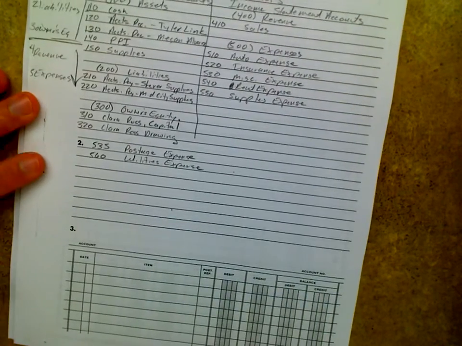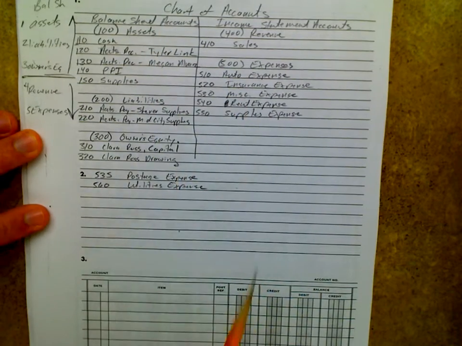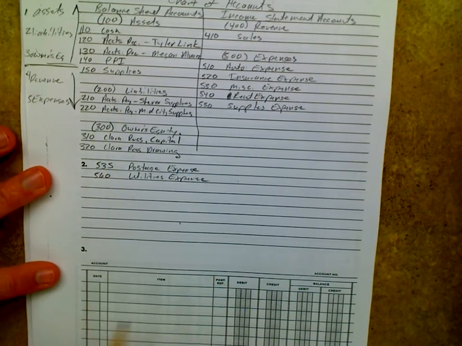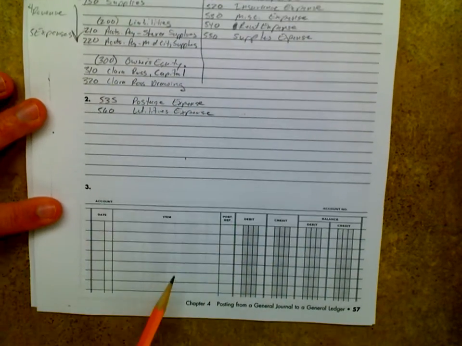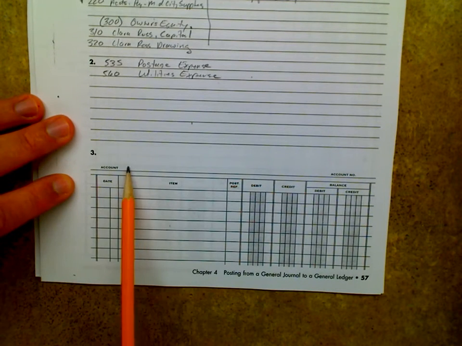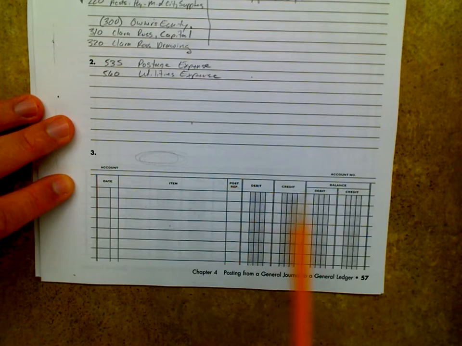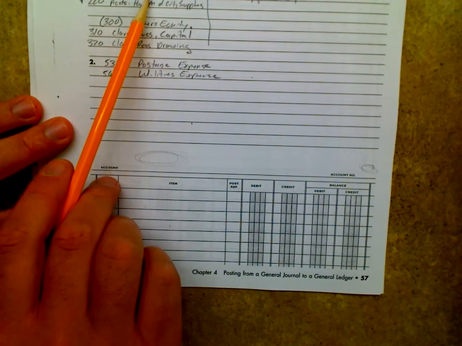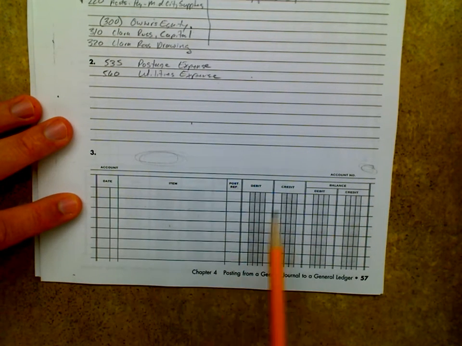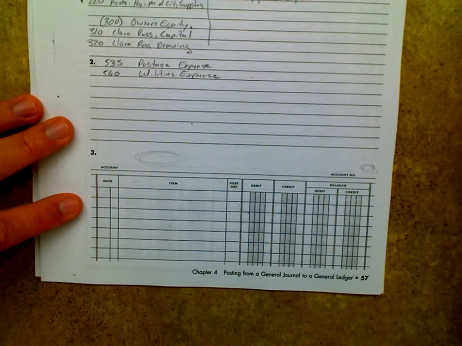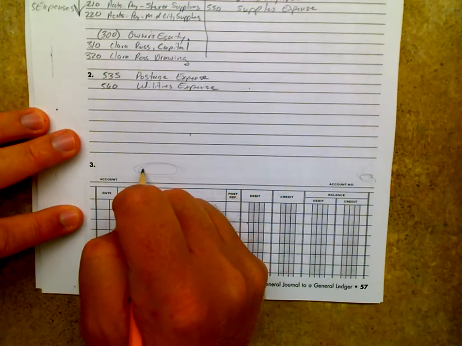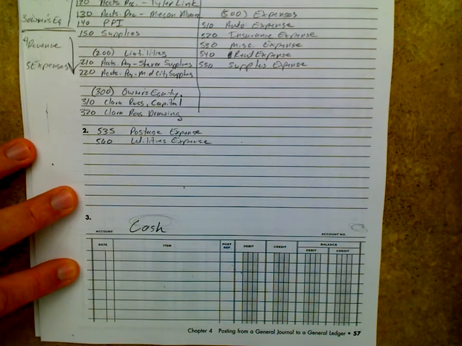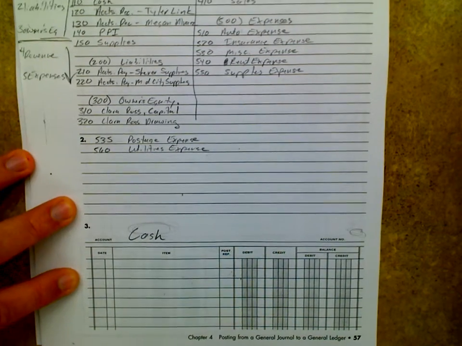And then all of these numbers are going to correlate. Each one of these accounts is going to have its own ledger account. So this is down here at the bottom. This is called a ledger account. I'm going to put whatever the name is right there. I'm going to assign an account number. And then every time we use that particular account in our general journal, we need to record it in here as well. So it tells us to open cash. So the account we have here is cash. What's cash's account number that we just gave it? 110.